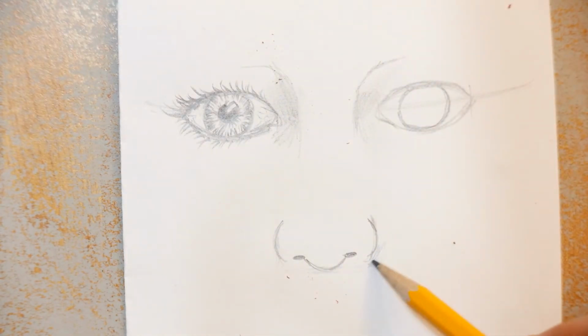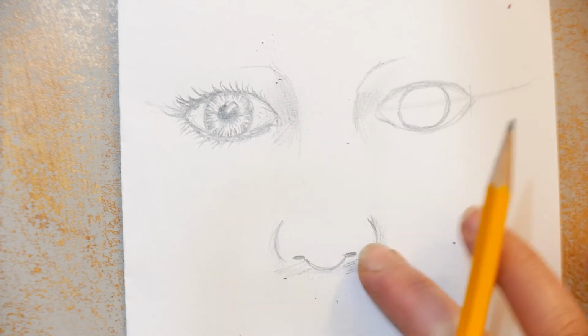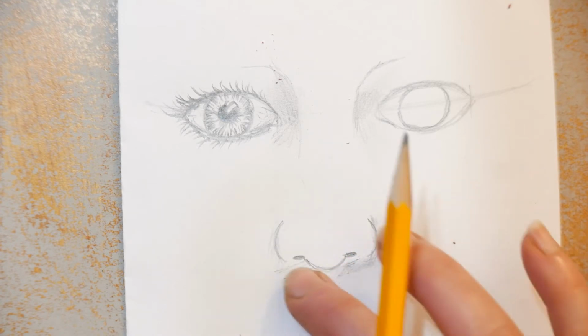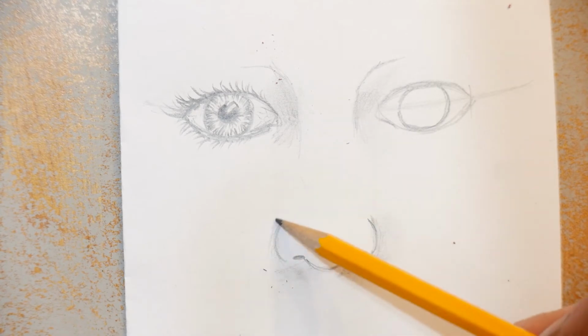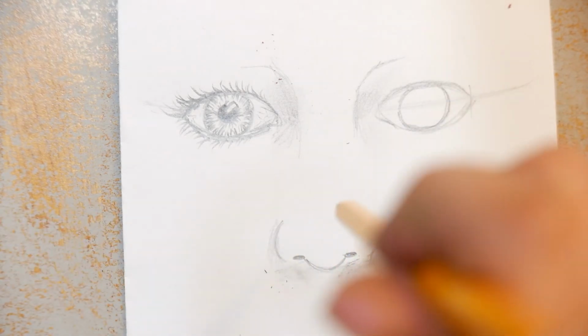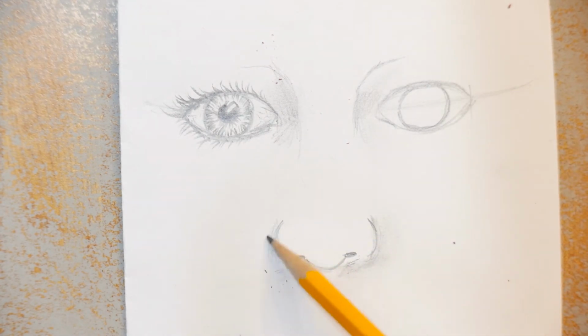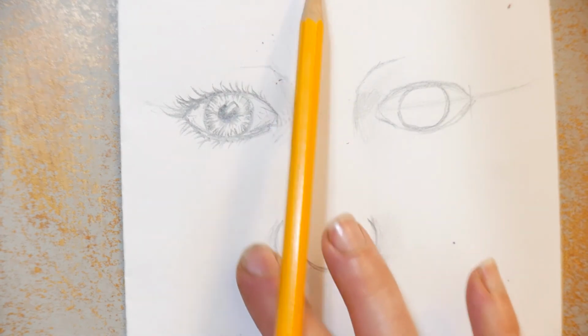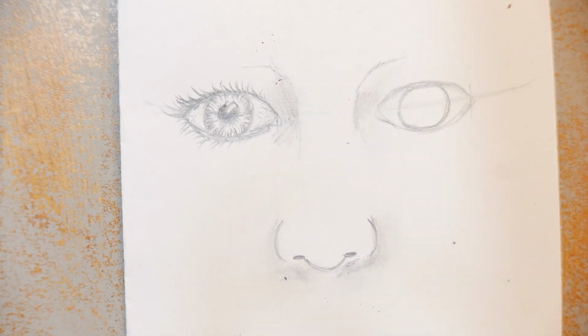I can always add more value. It's harder to erase value and have it look good. So my recommendation is always to just keep it light. And when you blend, you're hoping that you don't see any scribble lines. So you're applying your value, usually with the pencil off to the side instead of straight up and down. Try not to create scratch or scribble marks that gouge into the paper.